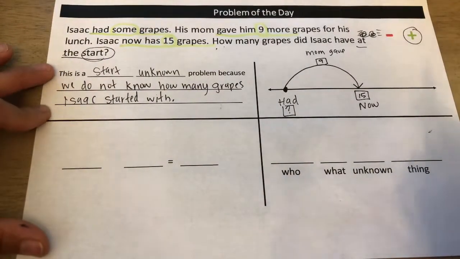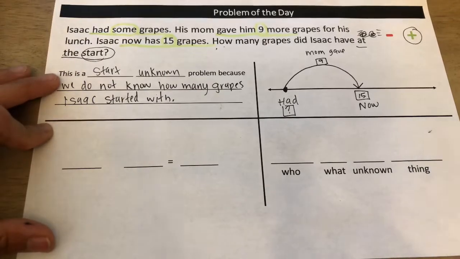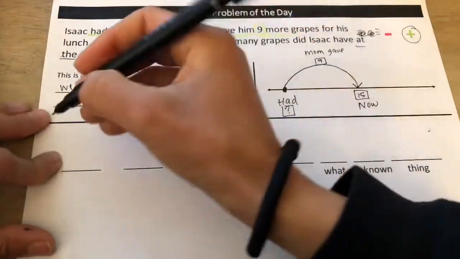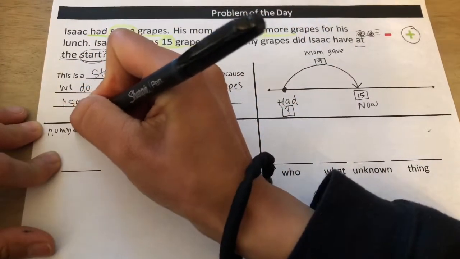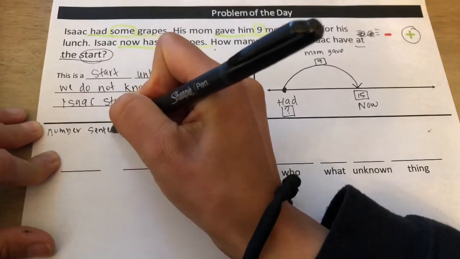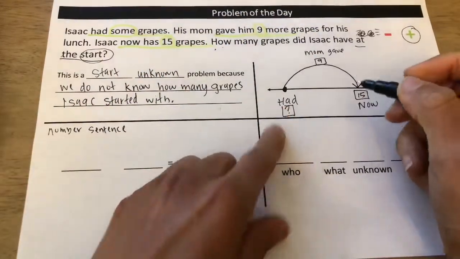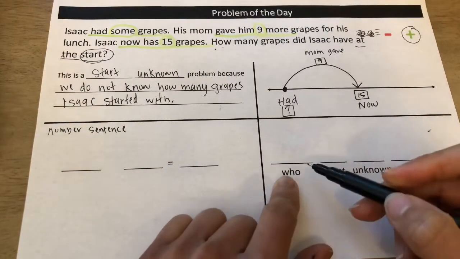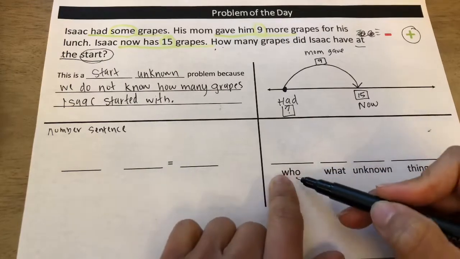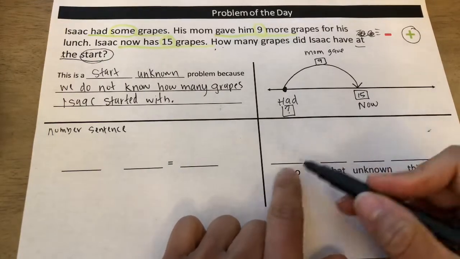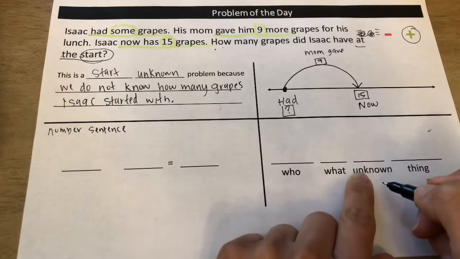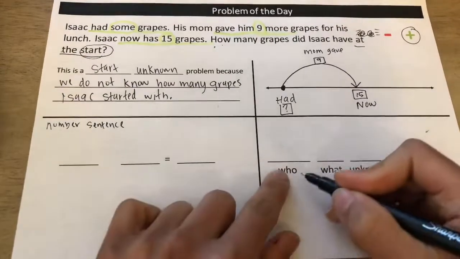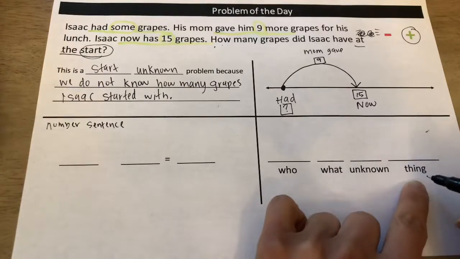Now, this is your job now, boys and girls. This is your homework. On a sheet of paper, represent this word problem using a number sentence, and then write it in words. Tell me who this problem is about. Isaac. What did Isaac have? What did he do? He had, right? So Isaac started with the number that is unknown. So the answer goes here. Grapes. Isaac started with blank grapes.